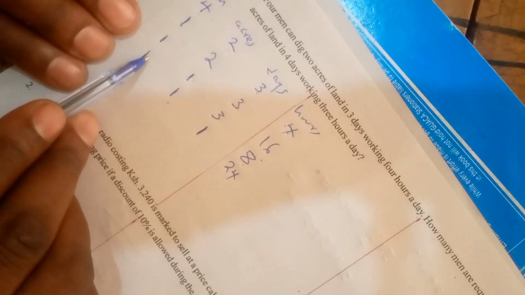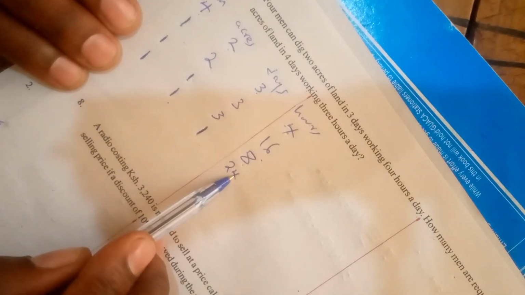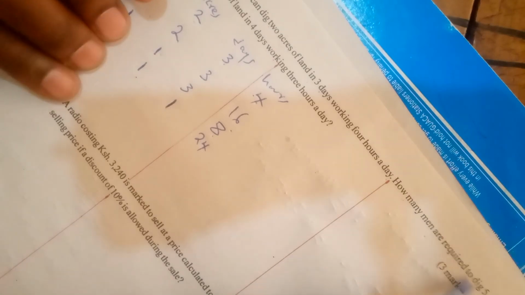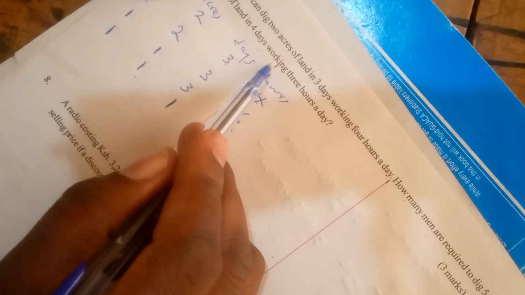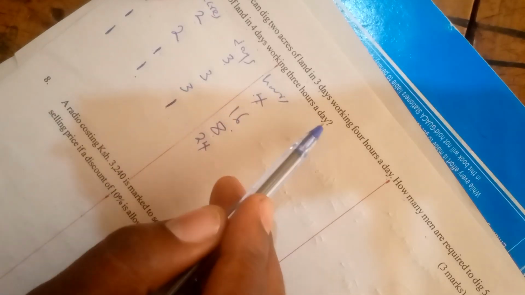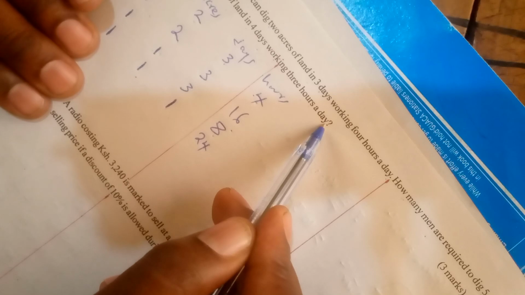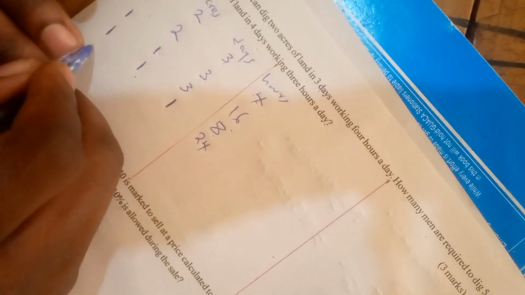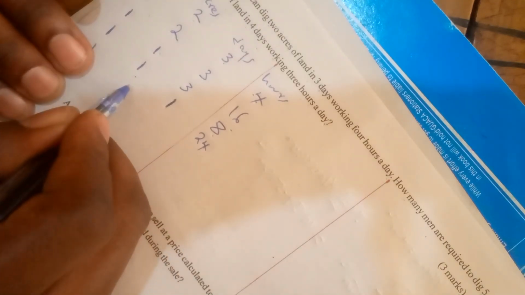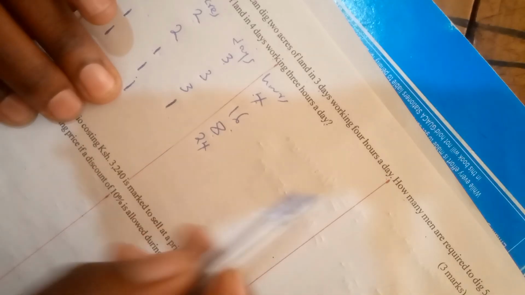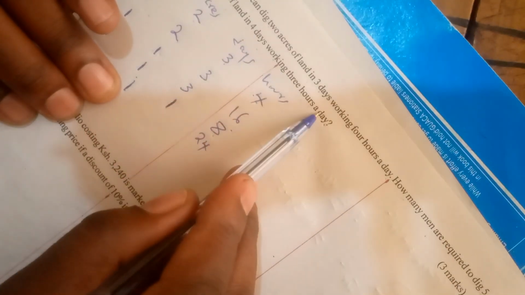Is that the case? Now, once we have made everything be 1 up to there, we now go to our question. That is, how many men are required to dig 5 acres of land in 4 days, working 3 hours a day? Okay. So 1 man to dig 1 acre working 3 hours a day.